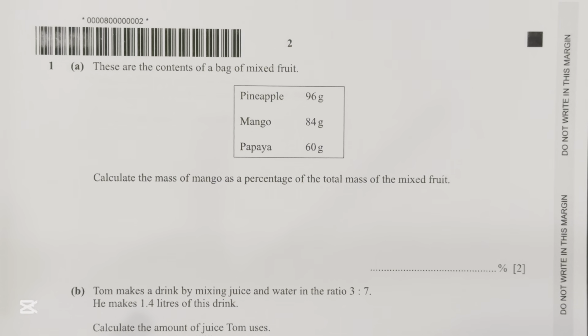So we're going to start our question paper. There are the contents of a bag of mixed fruit: pineapple, mango and papaya. Calculate the mass of mango as a percentage of the total mass of the mixed fruit. Okay, so we have to calculate the mass of the mango as a percentage of the total mass of the fruit.